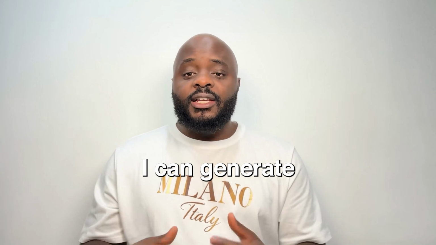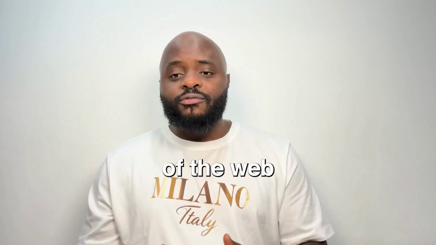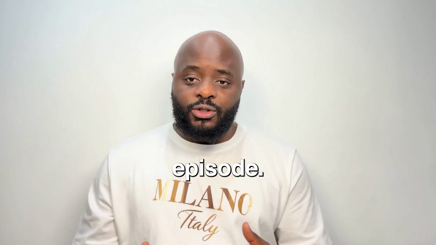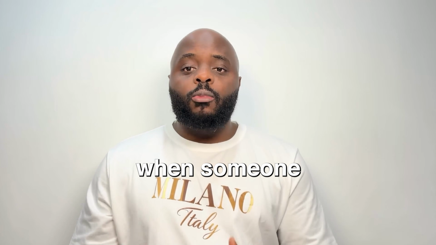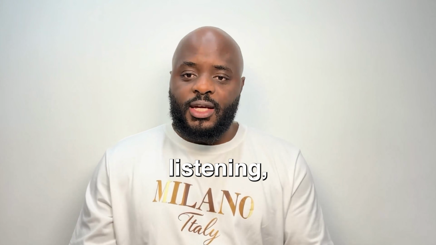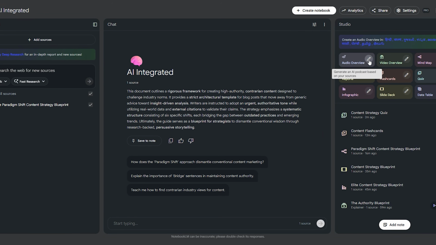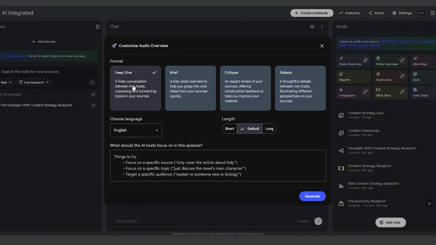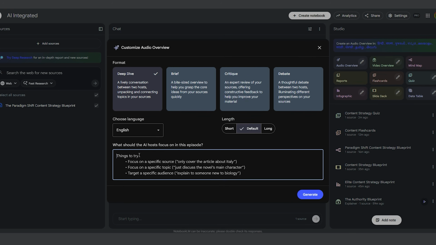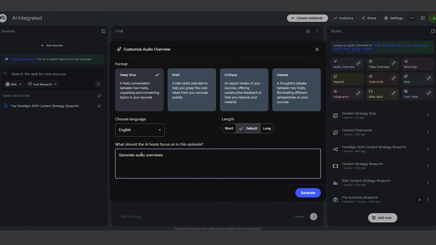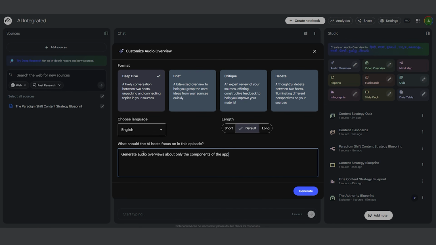And lastly, I can generate an audio overview of the web app, like a podcast episode. This is useful when someone wants to grasp concepts just by listening, like from a podcast. To do this, I will click on the pencil on audio overview, then select deep dive and just type a short prompt like this. Generate audio overviews about only the components of the app.